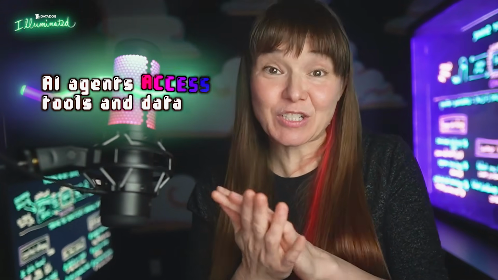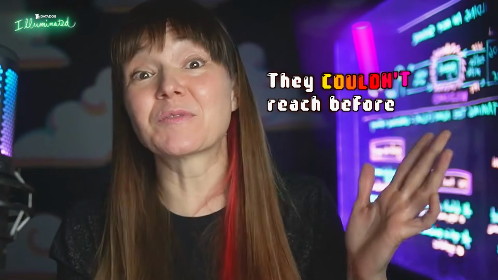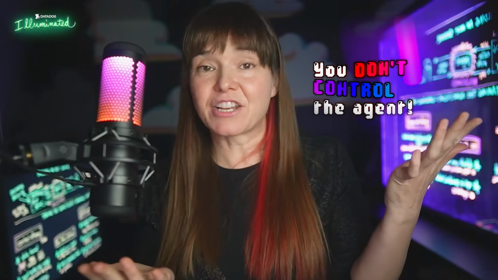MCP servers are everywhere right now. They let AI agents access tools and data that they couldn't reach before. But here's the tricky part. When you build an MCP server, you don't control the agent that's calling it. So that agent could be Claude Code, it could be Cursor, it could be something else completely.